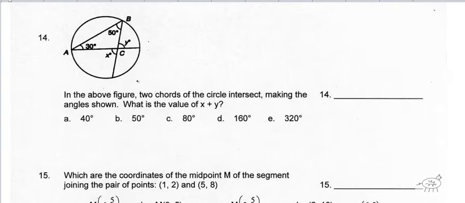In the above figure, two chords of a circle intersect, making the angle shown. What is the value of x plus y? So it's a little manipulation here, right? This is 30, 50, that's 80, and it's 180 degrees in a triangle. So that means that must be 100, and that must be 100. So that's 200 between those two vertical angles, and it's 360 for a whole circle. So basically, 360 minus 200 is 160. And that's what we're looking for, x plus y, 160, so it's D.